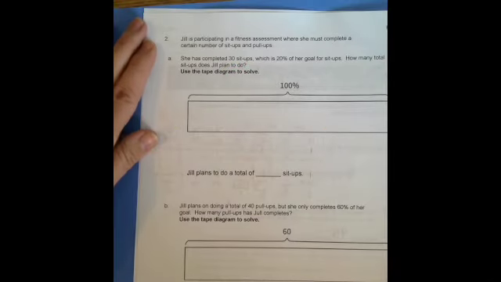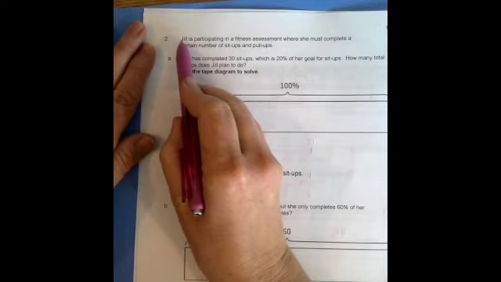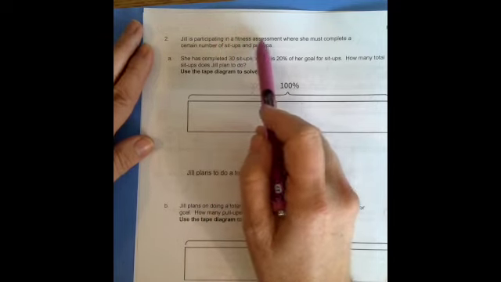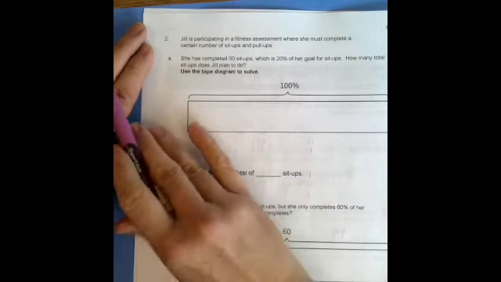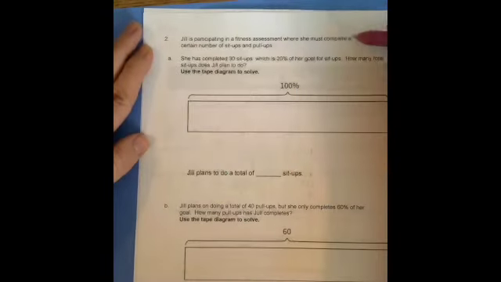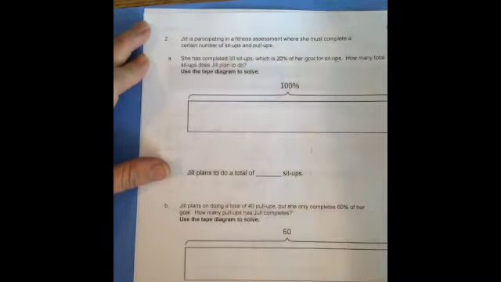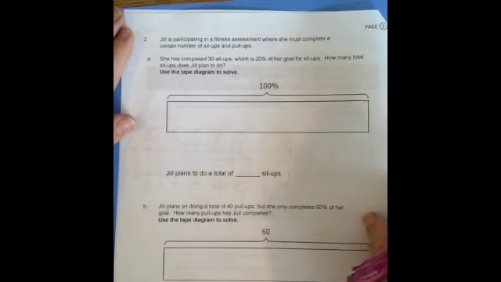Problem number 2. We have part A and part B. We have our introductory information. Jill is participating in a fitness assessment where she must complete a certain number of sit-ups and pull-ups. This really doesn't give me any information that I'm going to use, does it? I just know that she is going to be doing some amount of sit-ups and some amount of pull-ups. No real numbers that I'll use or how I'll use them yet.